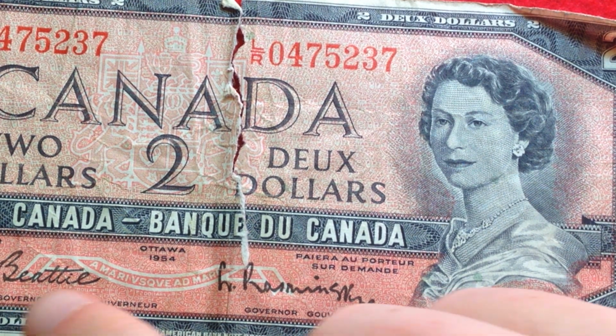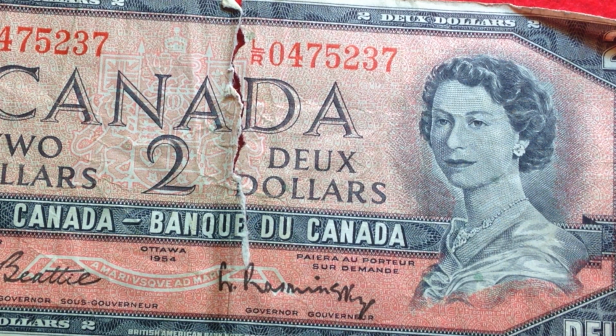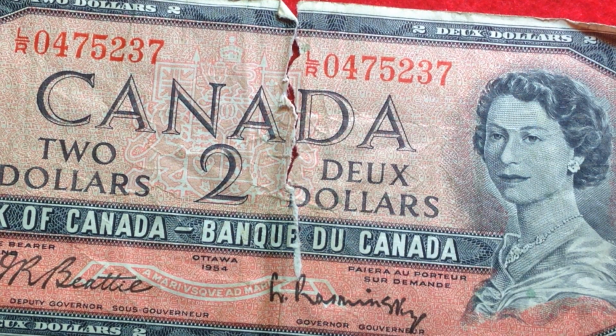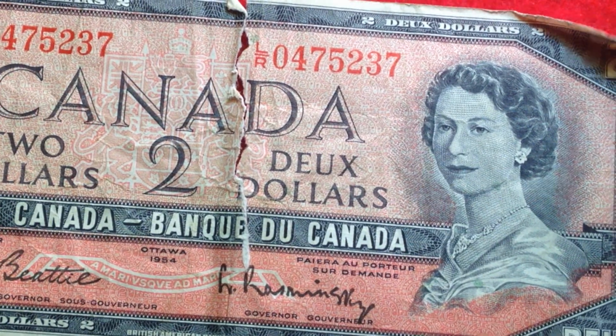Now, again, it will depend on the signature, the rarity of the signature, as well as the prefix that you see right here in these 2 letters. So those are 2 things that you will look for when determining the value of your bill.